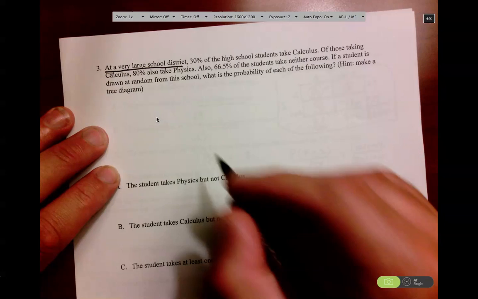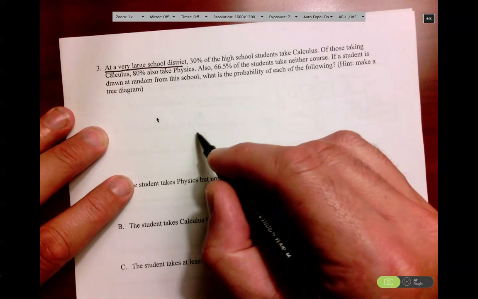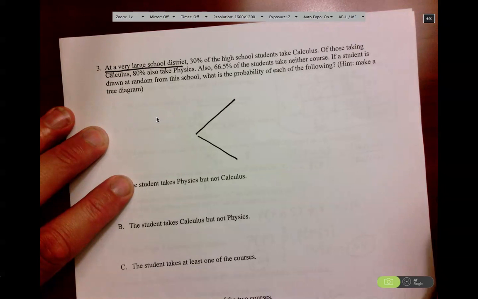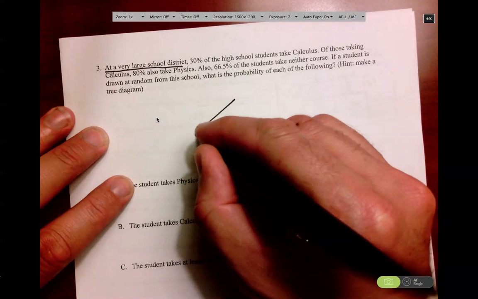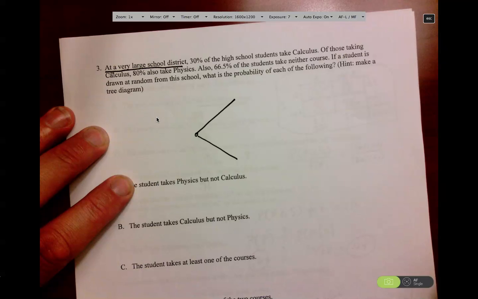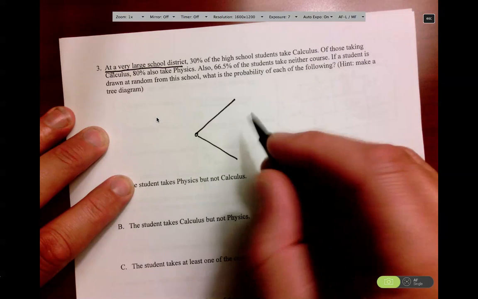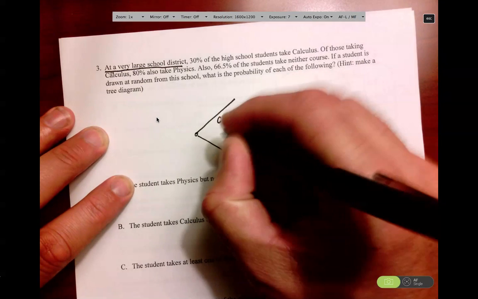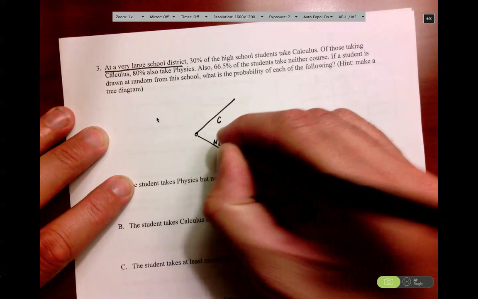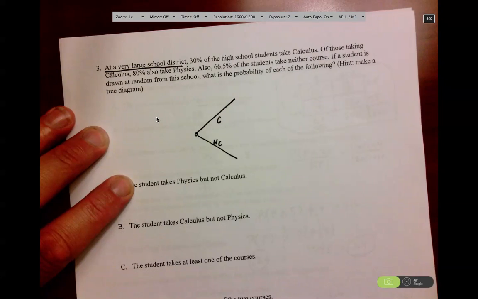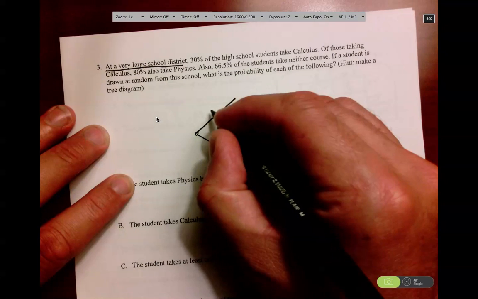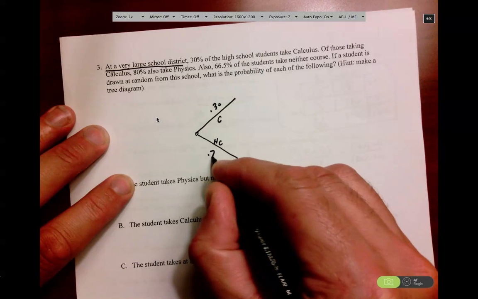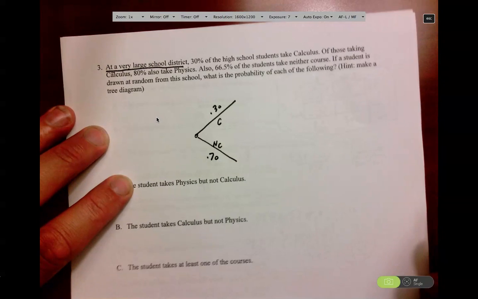Right? This says make a tree diagram. Your book doesn't talk much about tree diagrams, but I think that they are very beneficial. All right, so we're going to look at these people that are in this school district, and we're going to say some of these people take calculus, some of them don't take calculus. So this is calculus, and this is no calculus. Okay, the probability that a person is going to be selected that takes calculus is going to be 30%. The probability that they don't is going to be 70%.